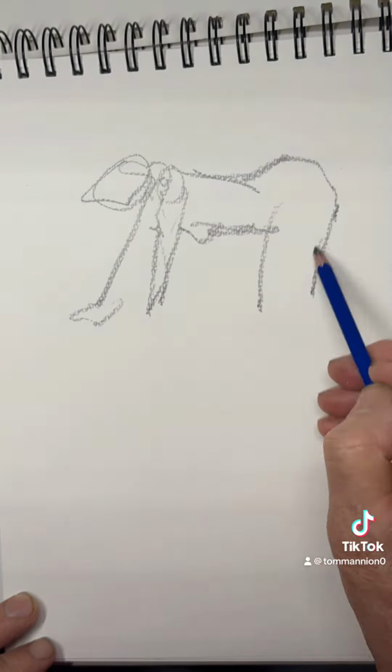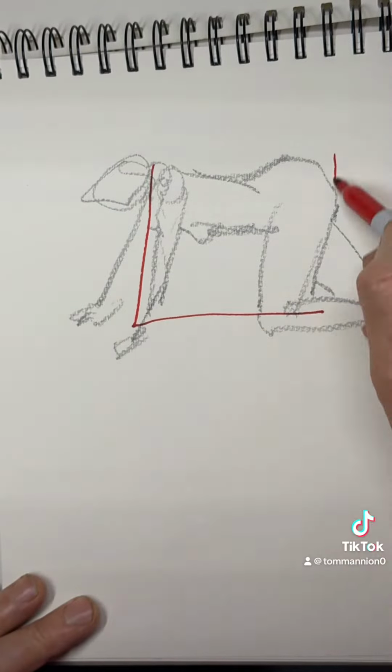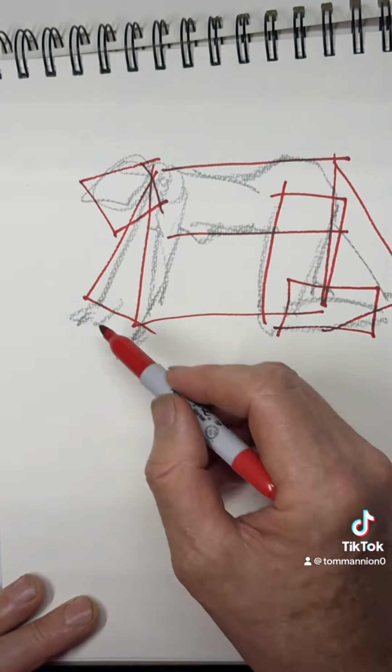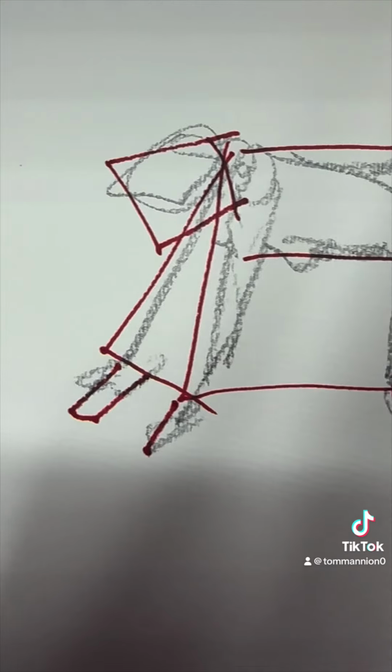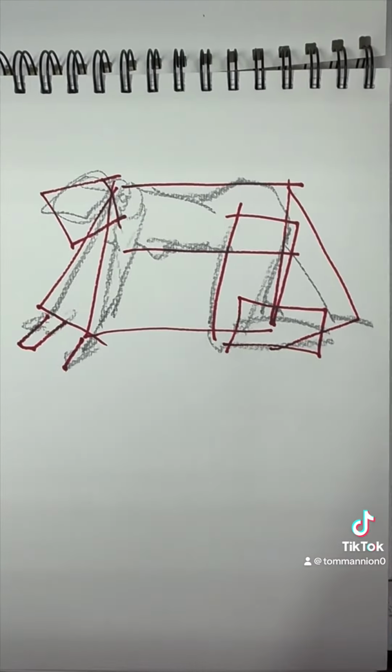So in this example, we're going to talk about blocking in the figure. When blocking in the figure, you just do very big graphic block shapes, and they get smaller and smaller, and then the figure becomes apparent on your paper. As you can see, for the block in, we have rectangles, squares, and triangles.